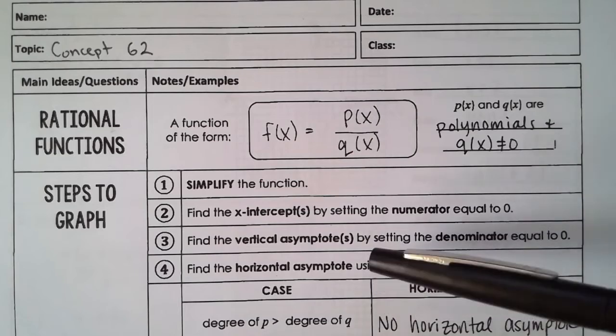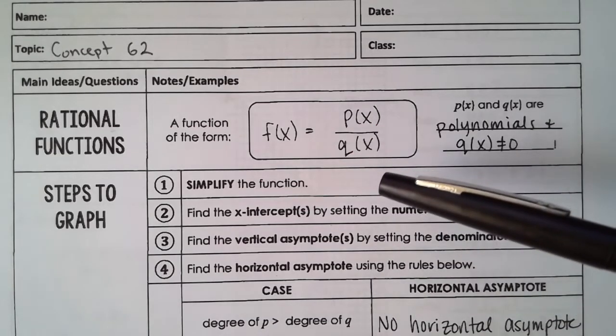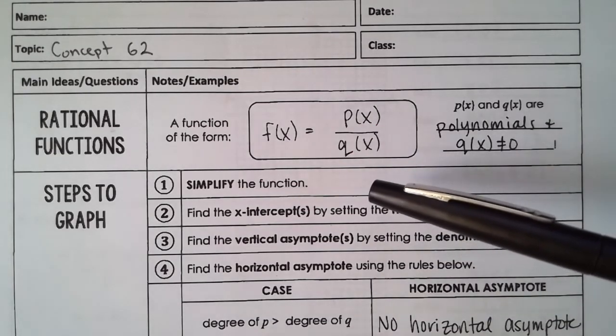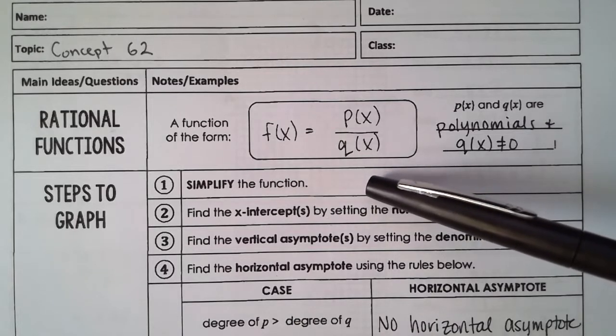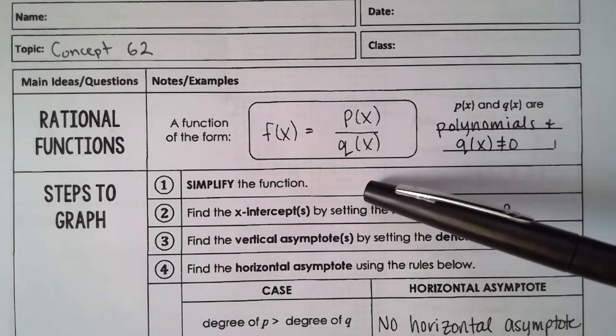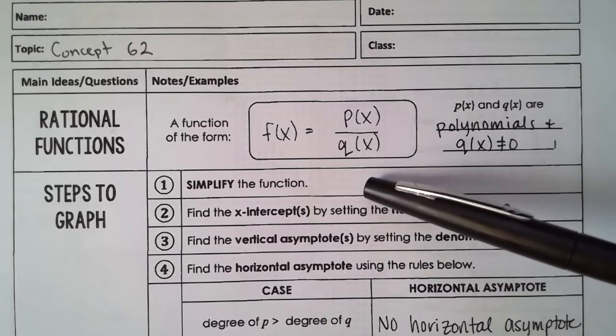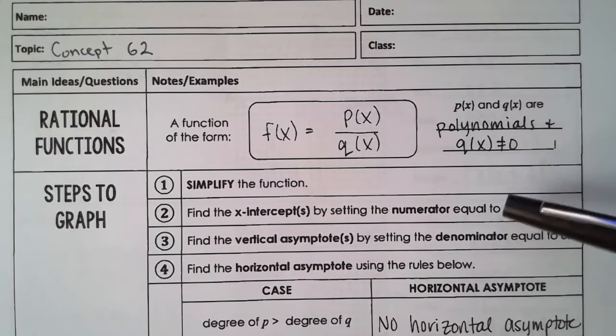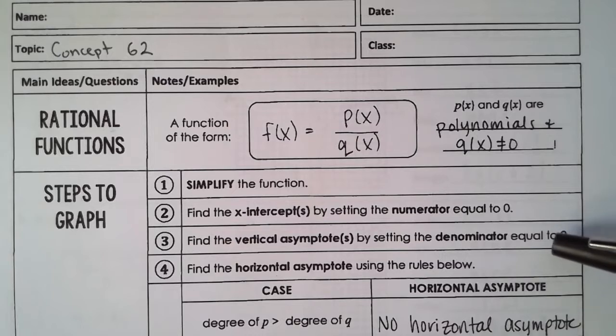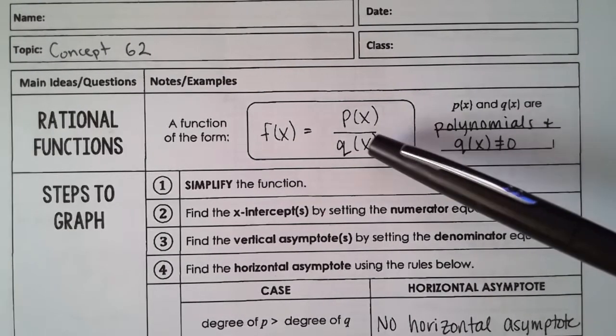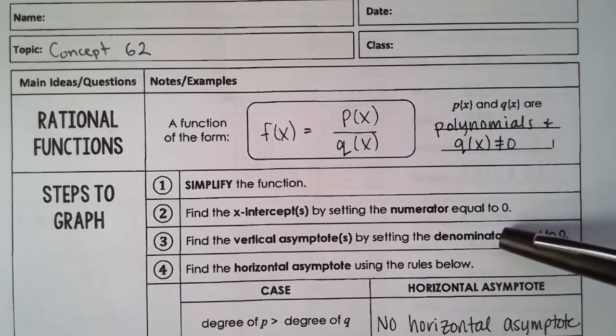Okay, now pay very close attention to how it works. The first step is what we've been doing for the last number of concepts, simplifying. So you're going to simplify the function first. The second step, you're going to find the x-intercepts by setting the numerator equal to 0. Step 3, you're going to find the vertical asymptotes by setting the denominator equal to 0, right? This will tell me what values x can't be, because then q of x would be 0. So that's your vertical asymptote.